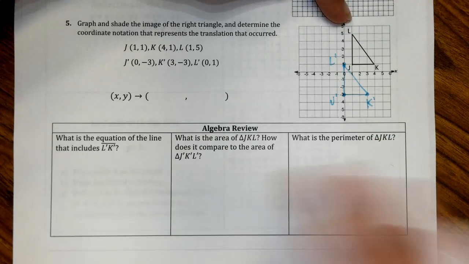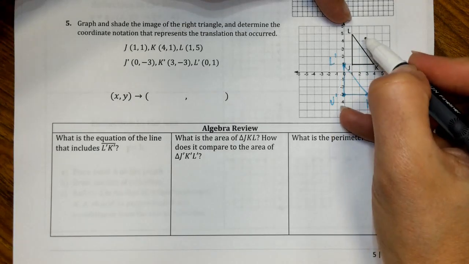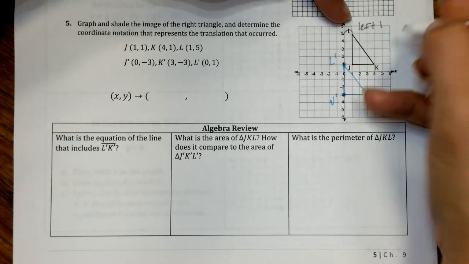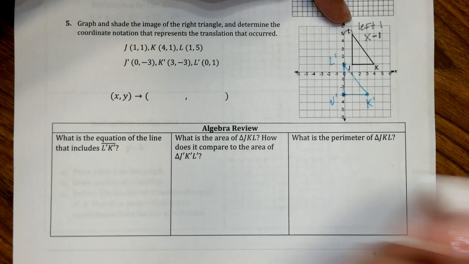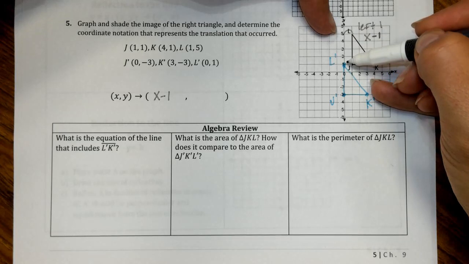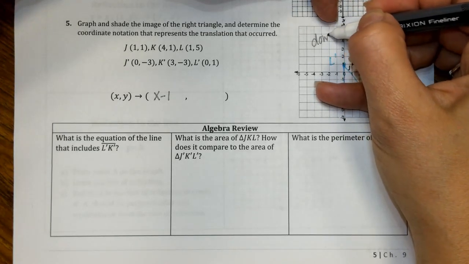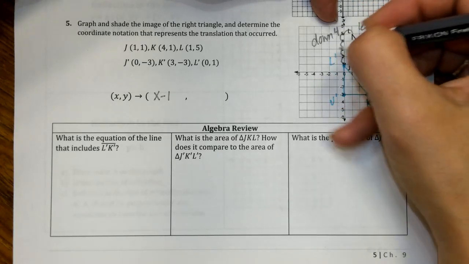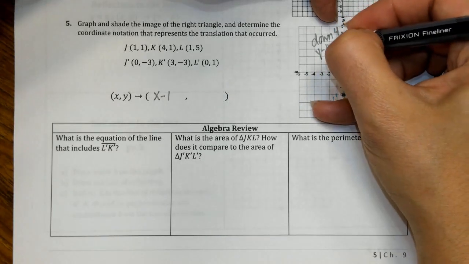So let's look, obviously, X comes first, so left and right first. To get in line with L prime, how many did we have to move? We had to go left 1, and we know left and right is X, left is towards the negatives, so we have X minus 1. Now, again, you can stay right there, and you should meet up right with the point. We're going to find on the y, we're going down. So we're going to go down 1, 2, 3, 4. And up and down is y. Down is towards the negatives, so minus 4.